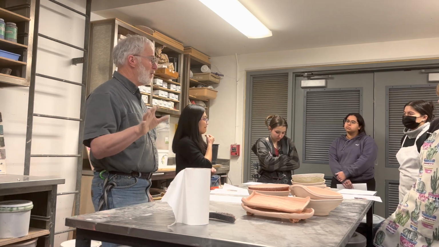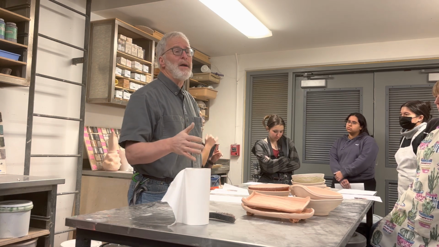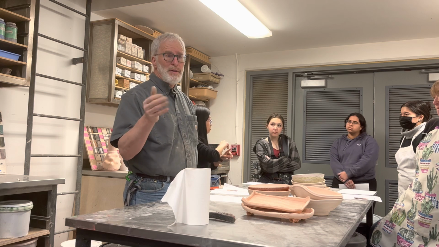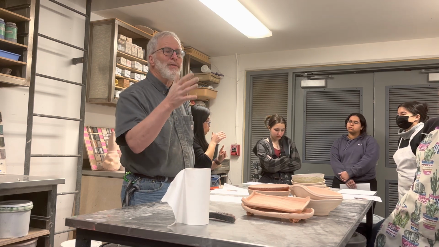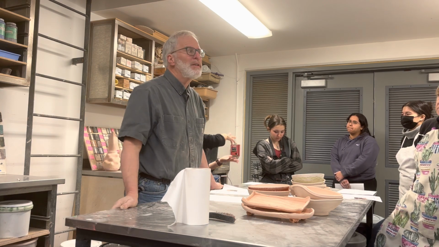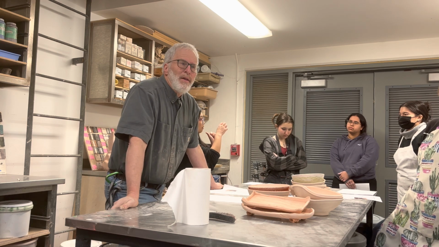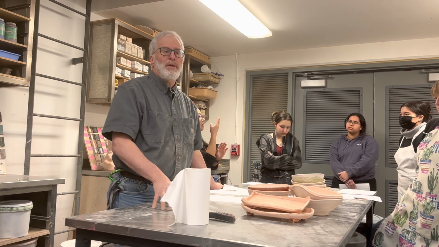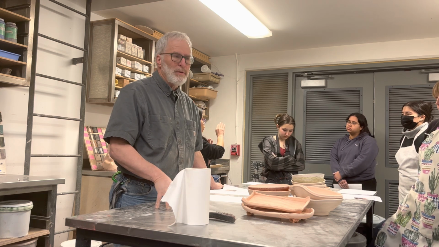And this blew my mind when it first happened to me: when you wood fire, which we're going to do this semester, the ash from the wood has a lot of calcium in it, and when copper combines with calcium, it turns a bright turquoise. Bright turquoise. So cobalt, it's going to be blue no matter what you do to it. It's going to be blue.